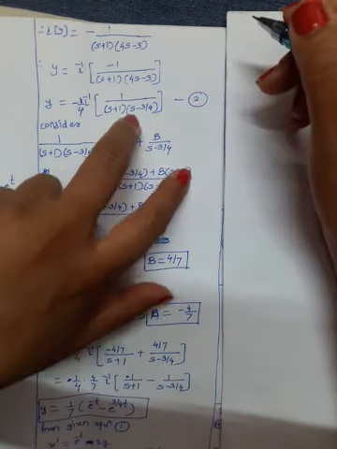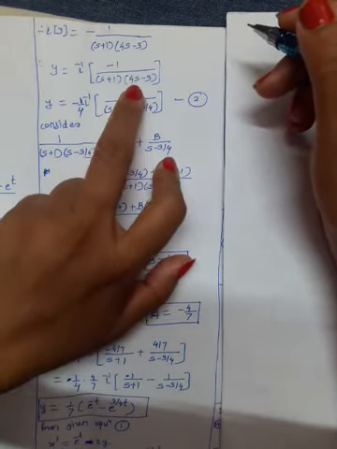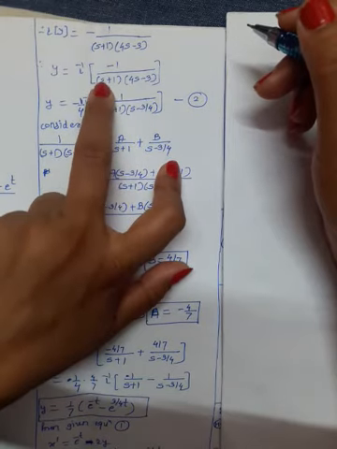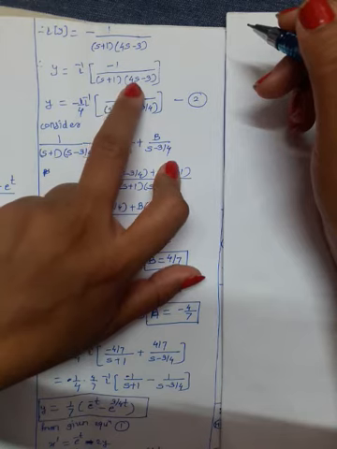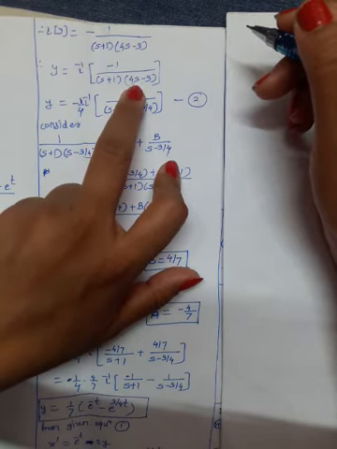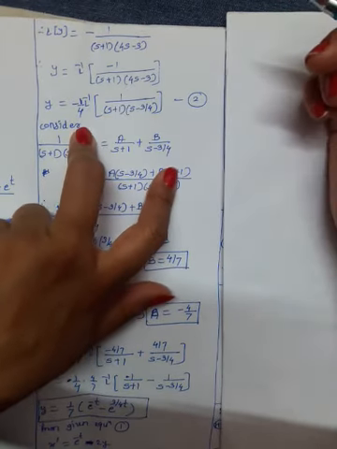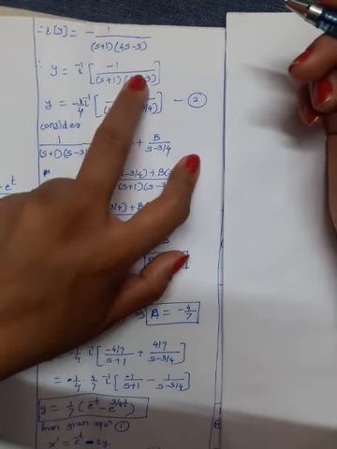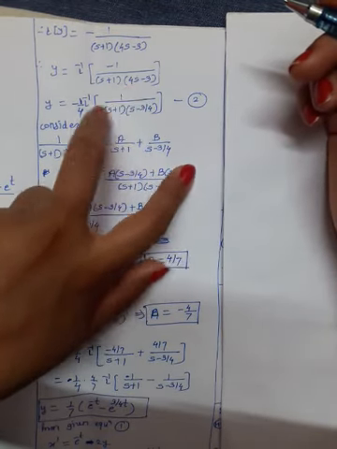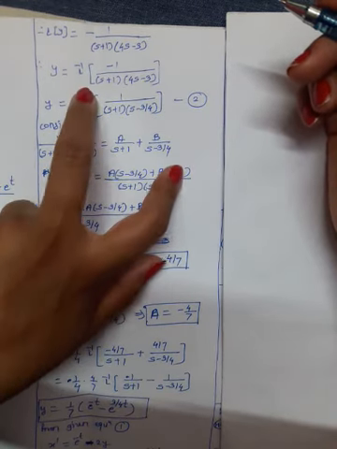Just take this 4 here: the s coefficient is 1 in this factor, which is okay, but here the s coefficient is 4. Ultimately we have to take this 4 common, so we take this 4 outside of the denominator here only.